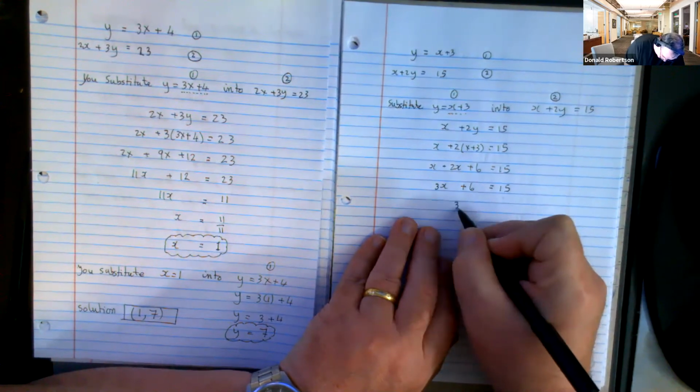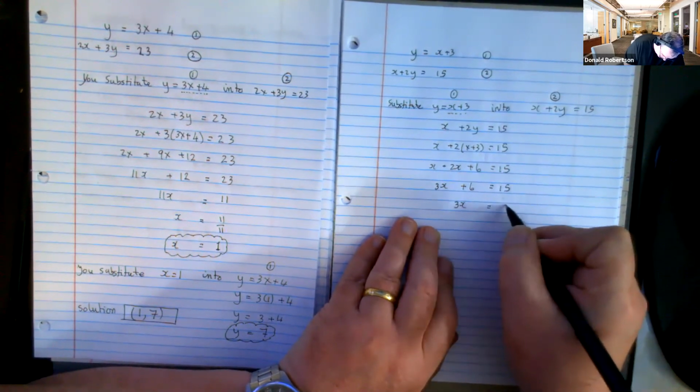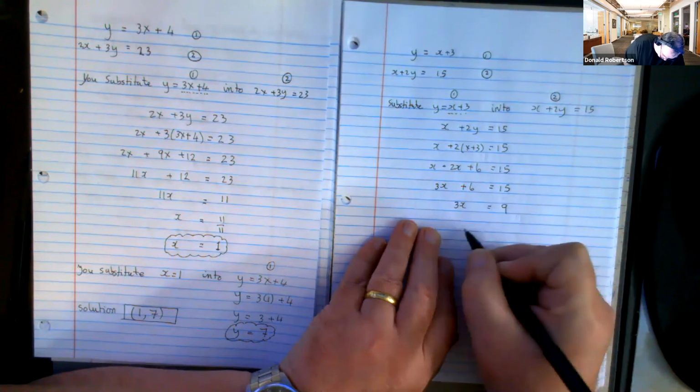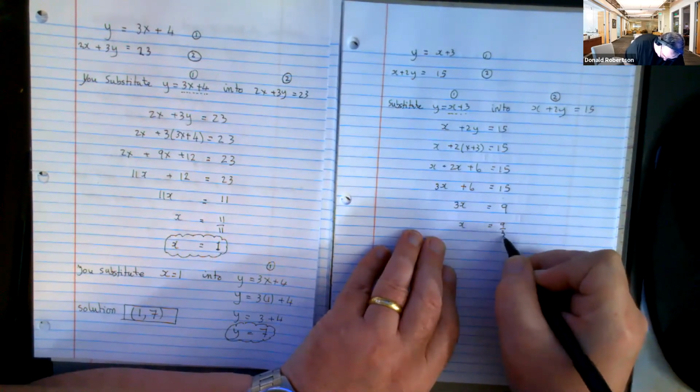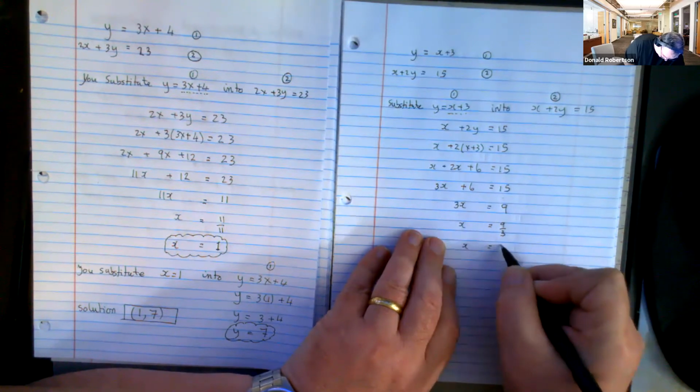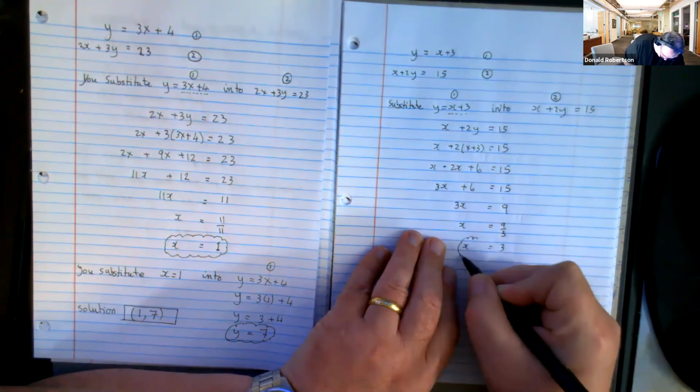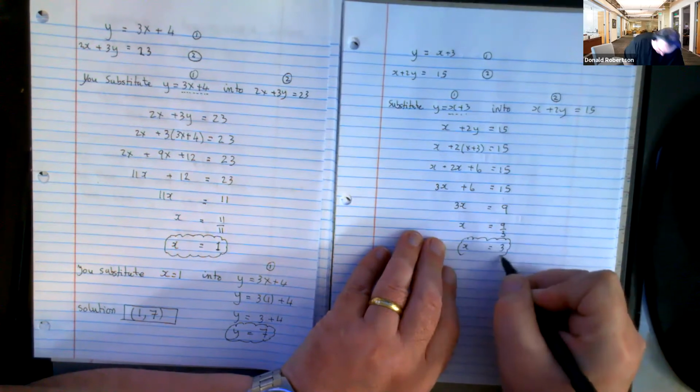Subtract 6 from both sides. And then divide both sides by 3. And we have got the x coordinate of the solution.